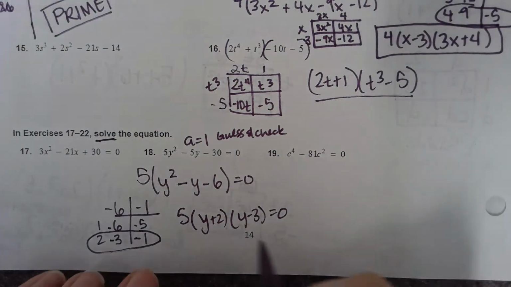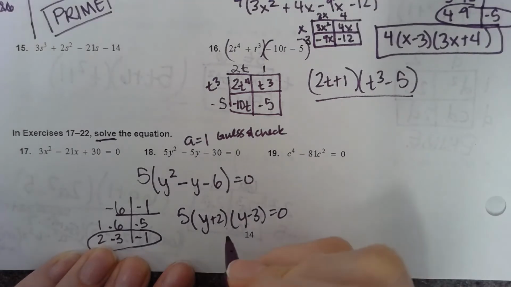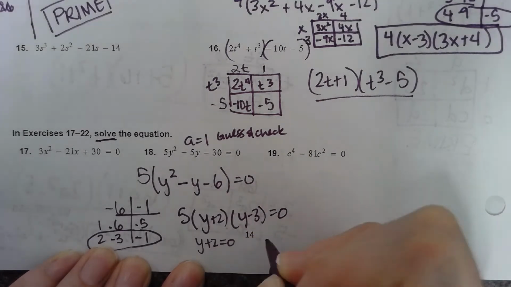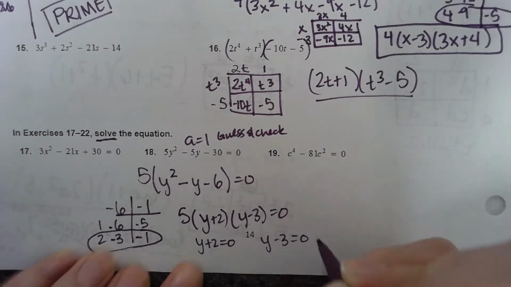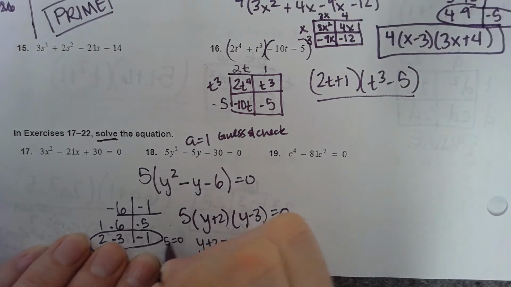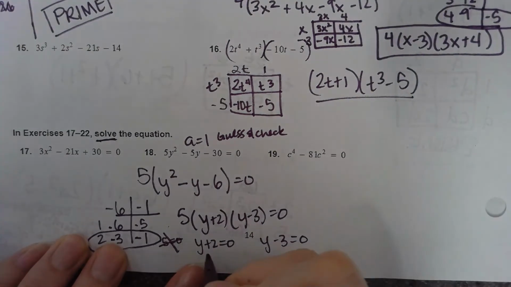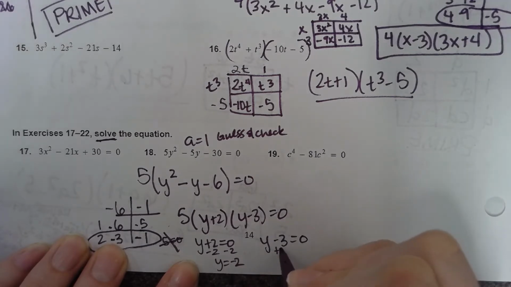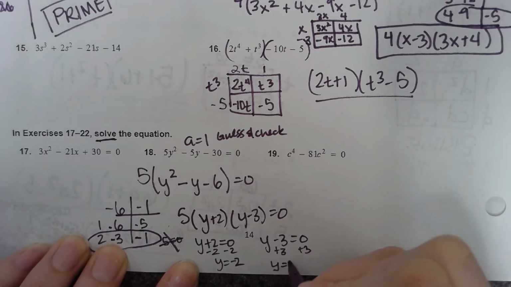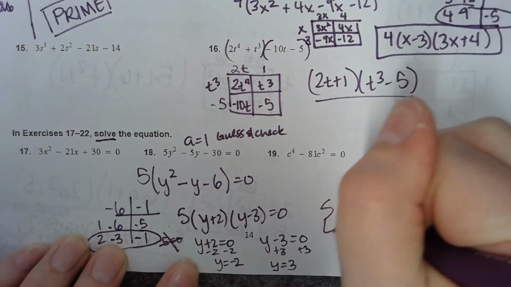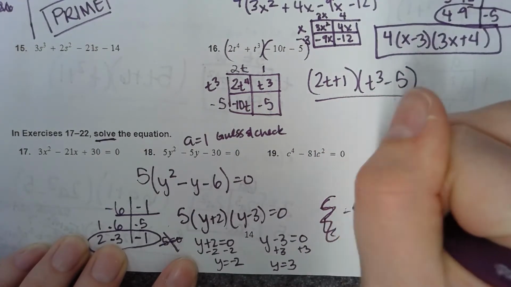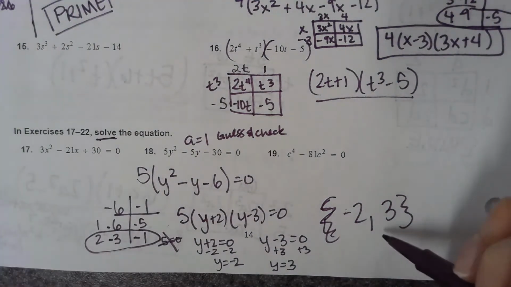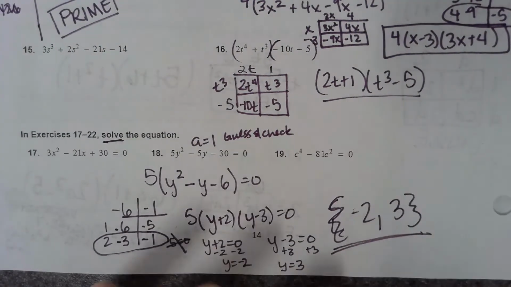Okay, I'm not quite done yet. I need to actually solve for y, so I'm going to use the zero product property, and I get y plus 2 equals 0, y minus 3 equals 0, and I even have a 5 equals 0, but that doesn't work. That's not true, so we don't have to worry about that. We're going to subtract 2 from both sides, y equals negative 2, add 3 to both sides, y equals positive 3. So my answers are negative 2 and positive 3. It doesn't matter what order these are written in, as long as you got that in the end.